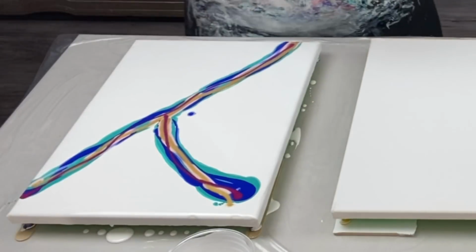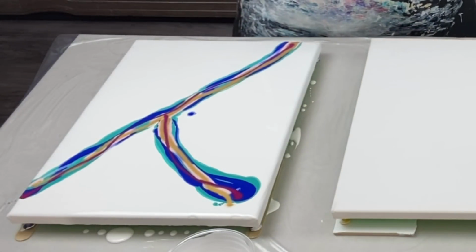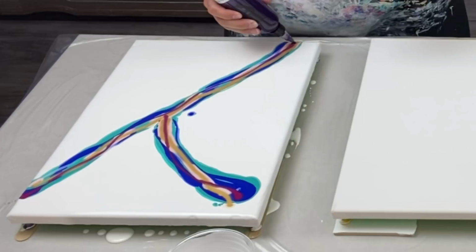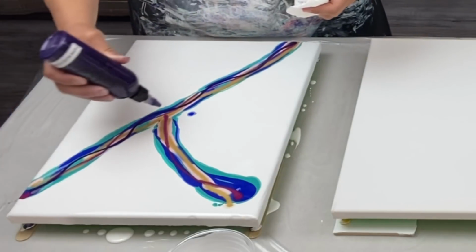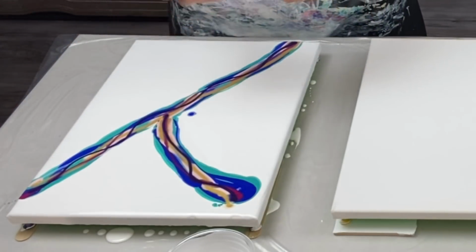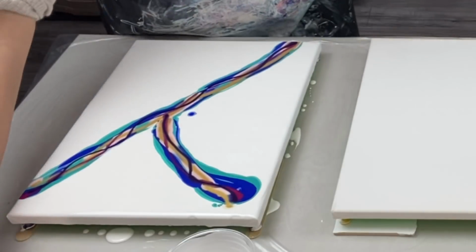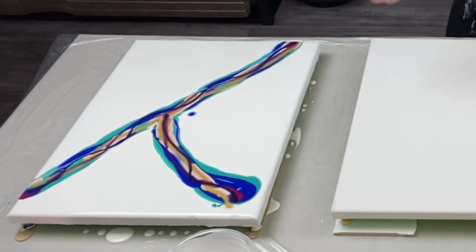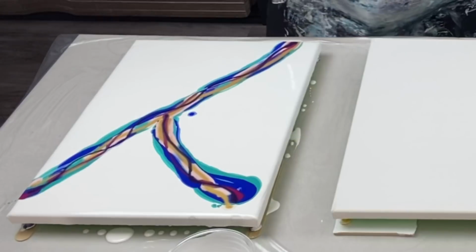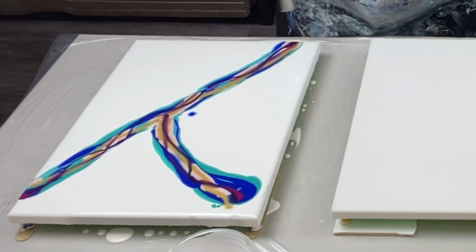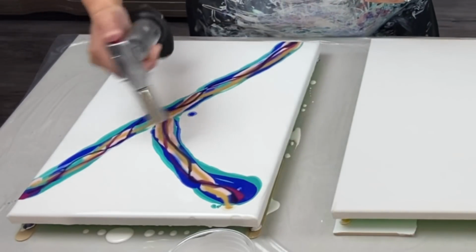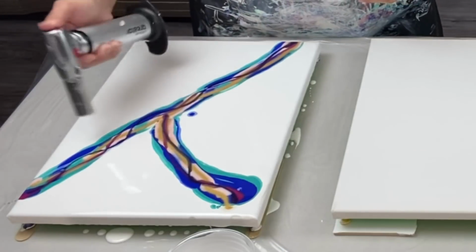And let's see, Pebeo Studio Acrylics. What other brands are out there? A brand I don't really use at all is Golden. I love it. It's just so expensive. I just can't justify spending that kind of money on such small little tubes of paint.